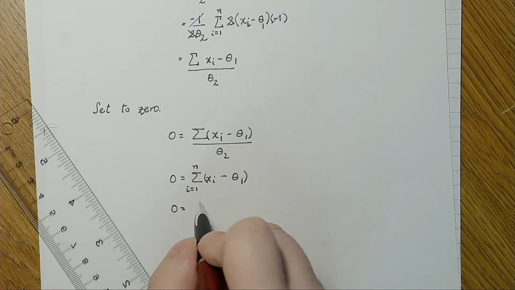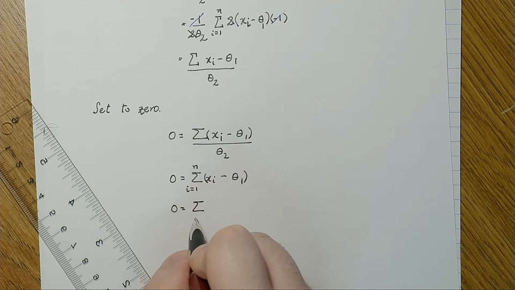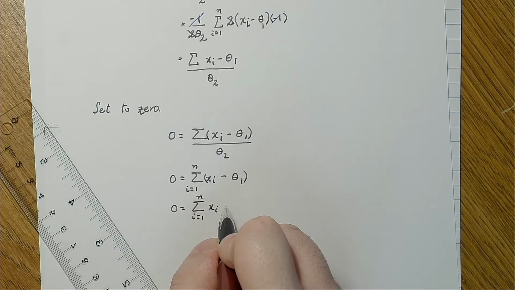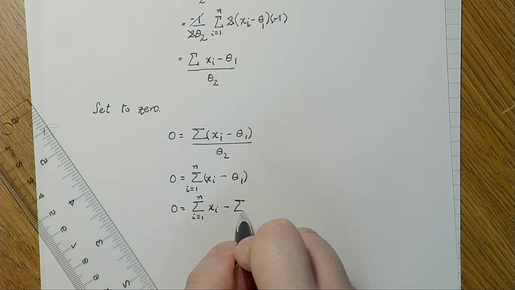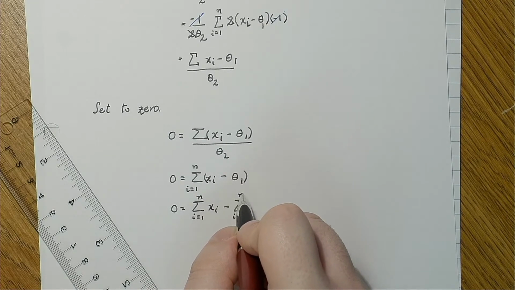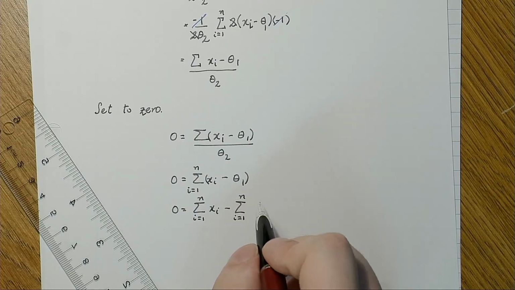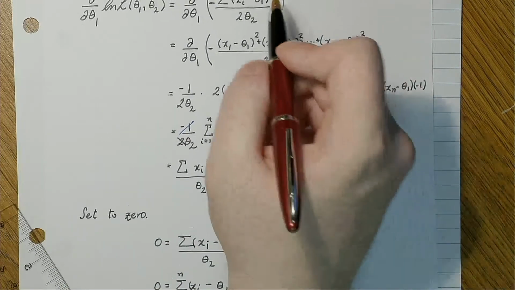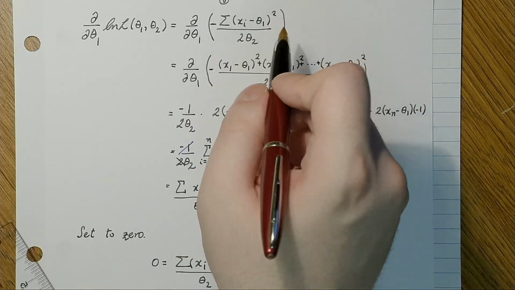Now I can expand this out, so I'll have my summation. It's kind of nice that I was able to get rid of that squared term here.